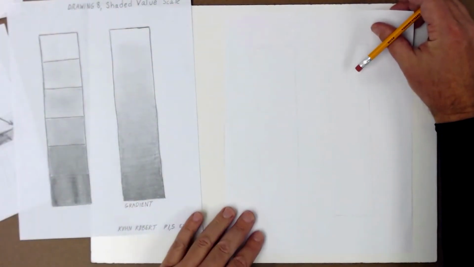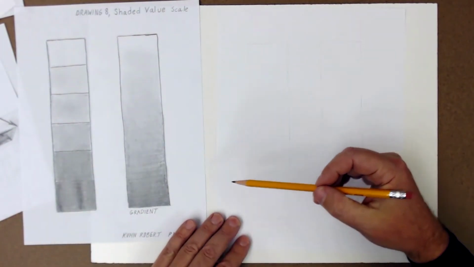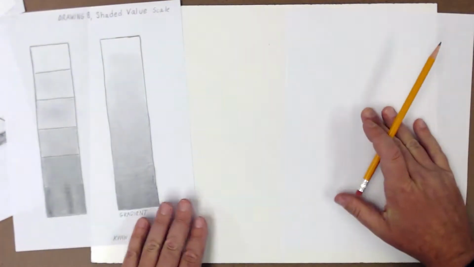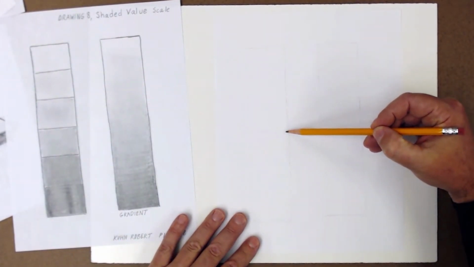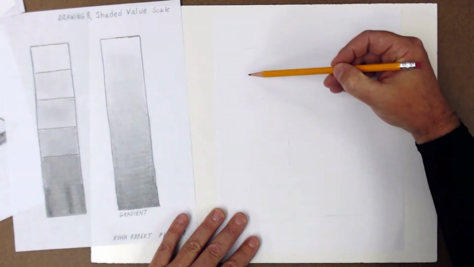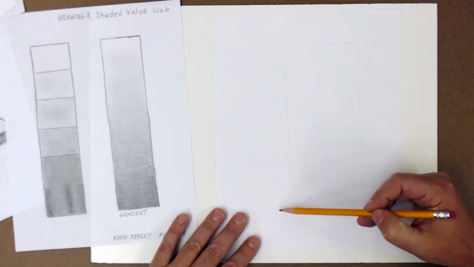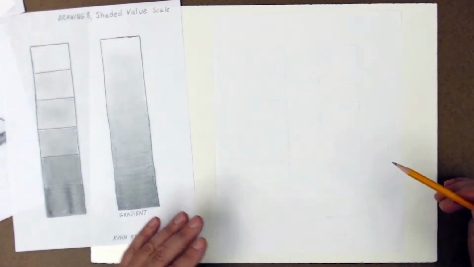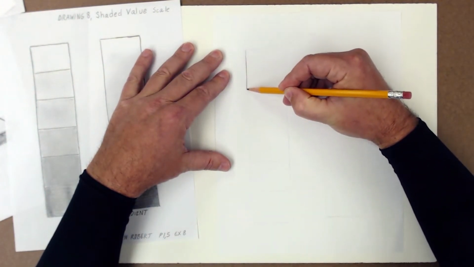And when I feel like I've got them pretty good, I'm going to go ahead and make some dividers here. I'll go 1, 2, 3, 4, 5, 6, a 6 value scale. That's easy. I'll just divide it in half and then into a third and a third. So 1, 2, 3, 4, 5, 6. And after I've got that as good as I want it to be, then I'm going to go ahead and darken those lines up.